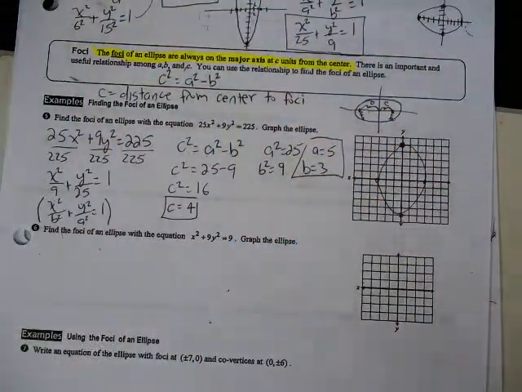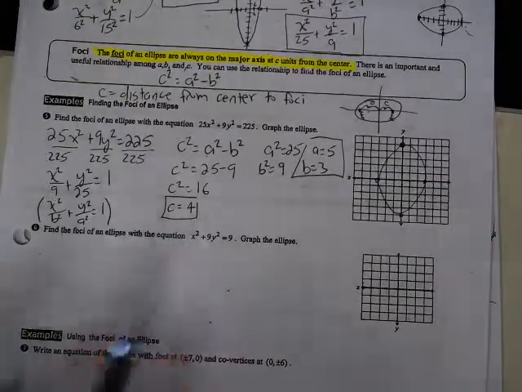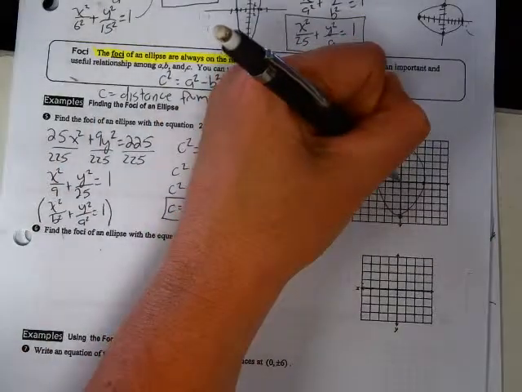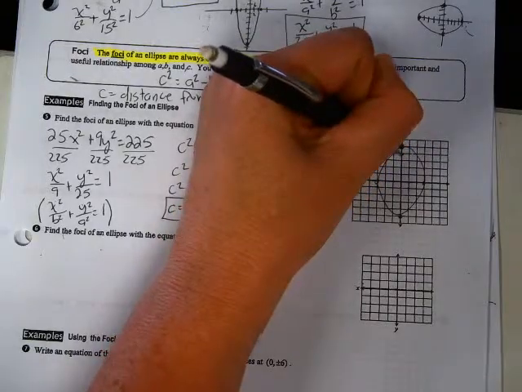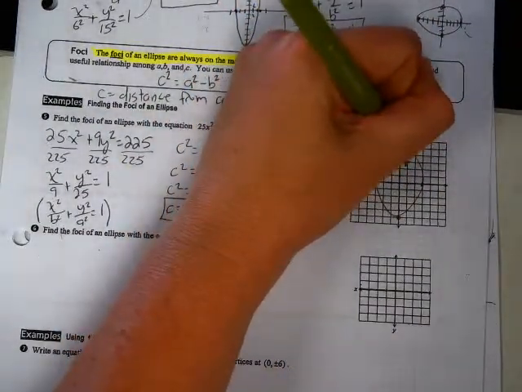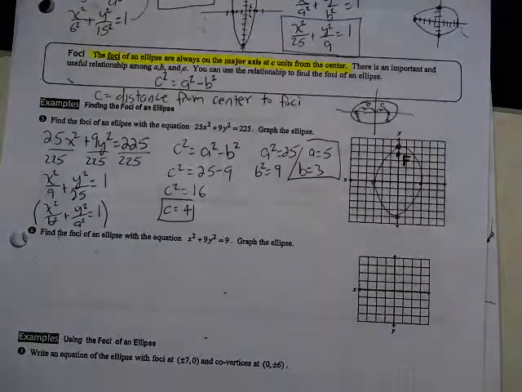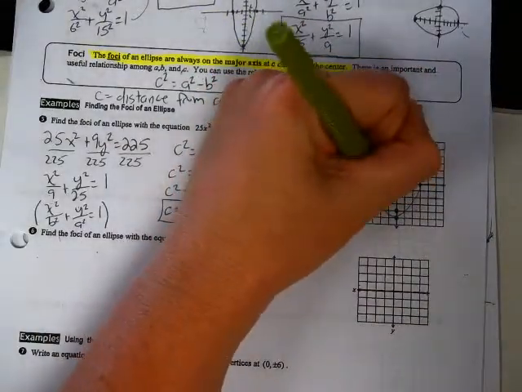Okay. Now I'm going to find my foci. So the distance from center to focus is 4. So I'm going to go up 4 from the center. 1, 2, 3, 4. Okay, and I'll label that F. And down 4. 1, 2, 3, 4.